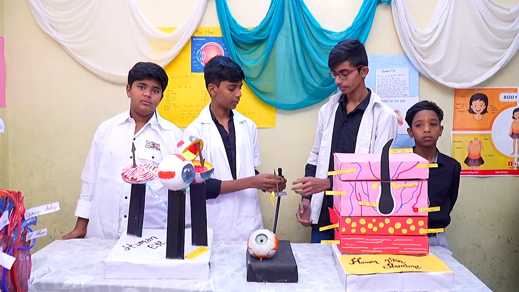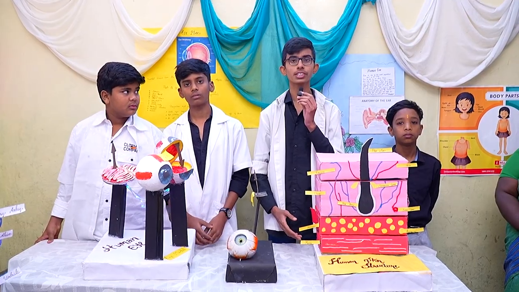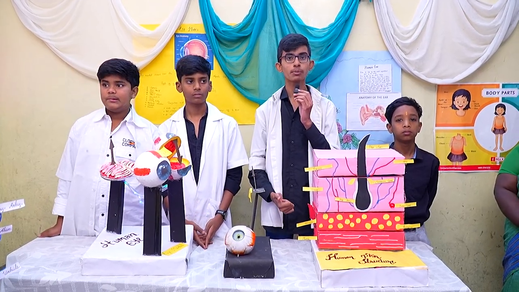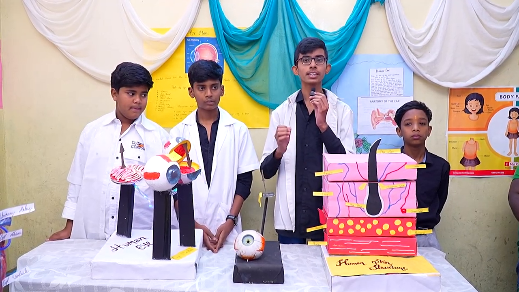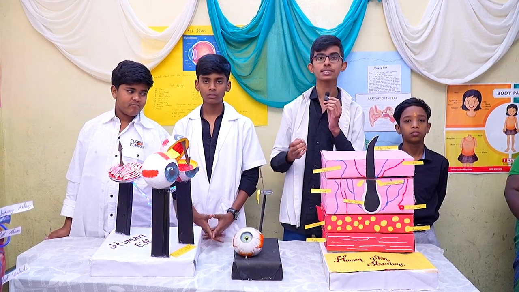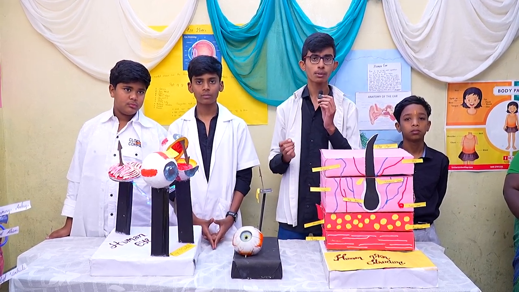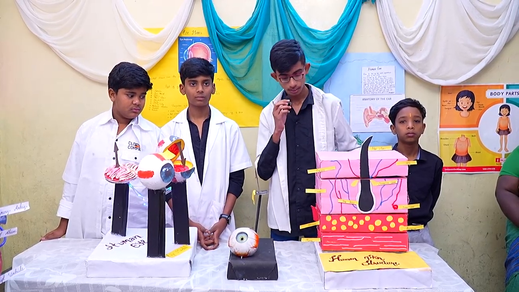Thank you. This model shows the human skin structure. The human skin has mainly three layers: the epidermis, dermis, and hypodermis. The epidermis is the topmost layer, a waterproof barrier, whereas the dermis is the middle layer, which provides strength and elasticity. The hypodermis is mostly fat, stores energy, and cushions.